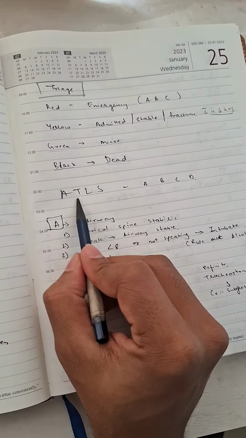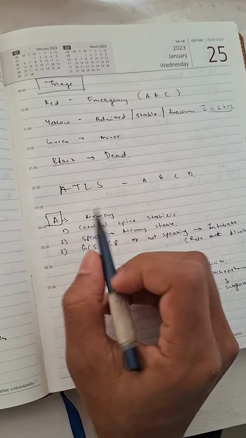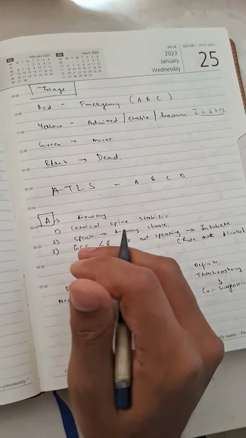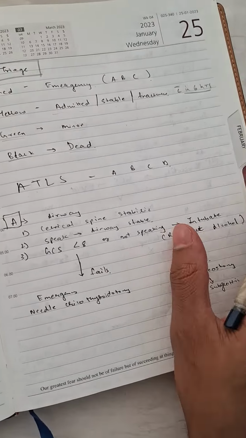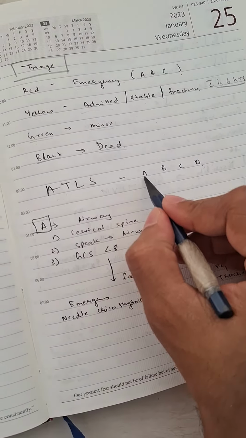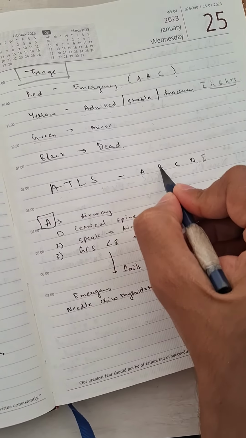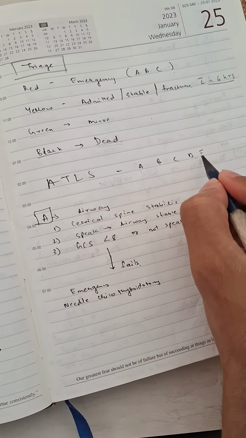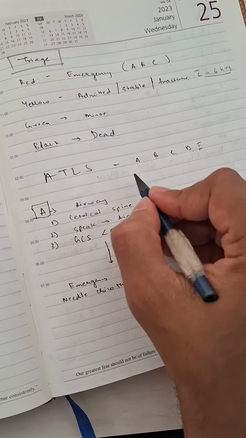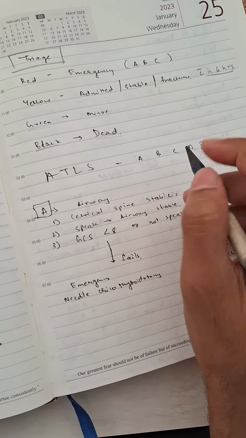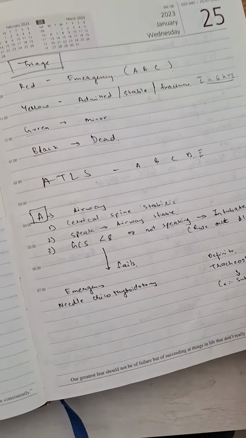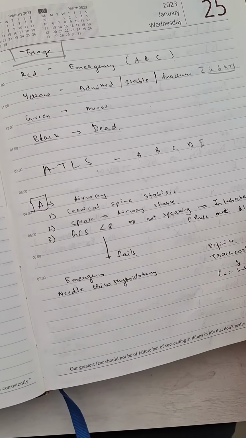Then one of the most important topics is ATLS. Usually one or two questions are asked, either in adult ATLS or pediatric ATLS. What you have to do is A, B, C, D, and sometimes E also. A is airway, breathing, circulation, disability. E is exposure.